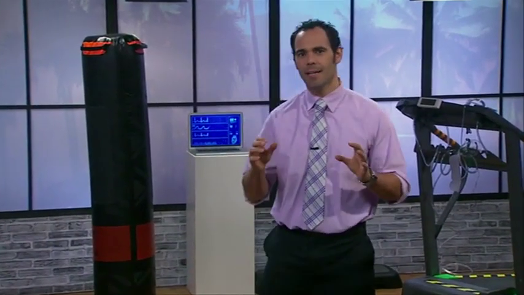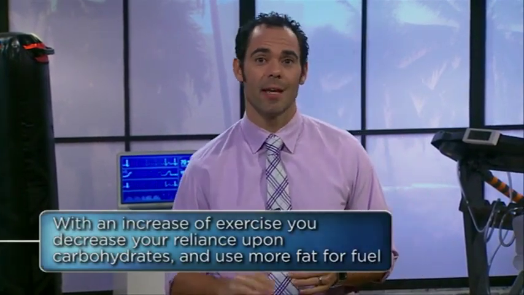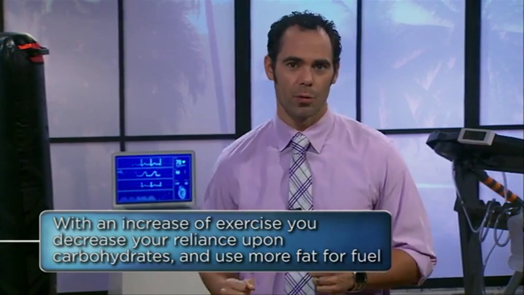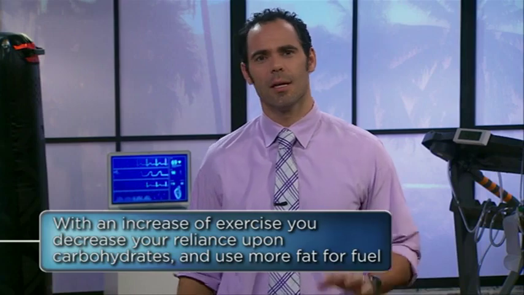So, by maintaining exercise as part of your life, you increase the ability to use fuels effectively by your body. And here's the key. You decrease your reliance upon carbohydrates and use more fat as a fuel, regardless of what you're doing all day long. This means that at rest and during exercise, you are burning a greater amount of fat. And over time, this will no doubt impact your body composition.